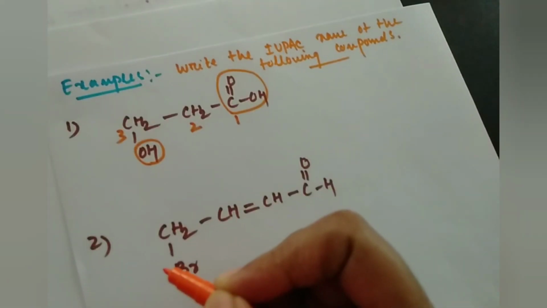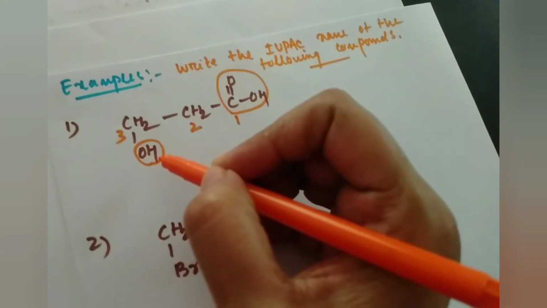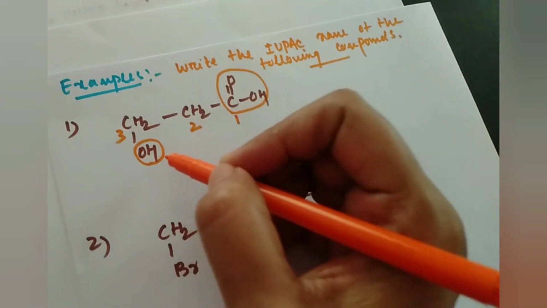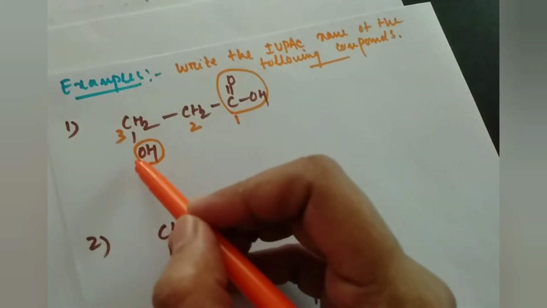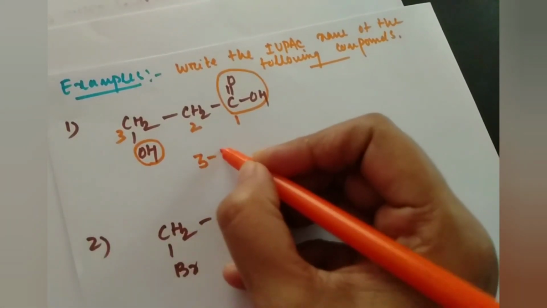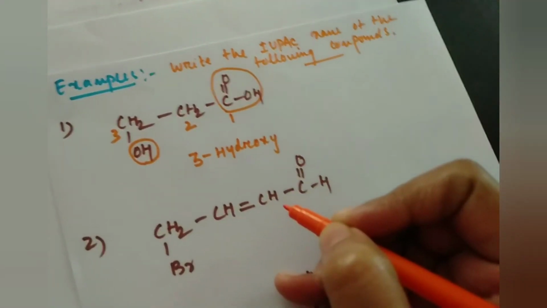So now this is your principal functional group and this can be treated as a substituent. When any functional group is treated as a substituent, for that case we have to write the prefix, not the suffix. So in which position is the alcohol group there? 3 position. So I have to write 3 hydroxy. The prefix of alcohol is hydroxy, 3 hydroxy.